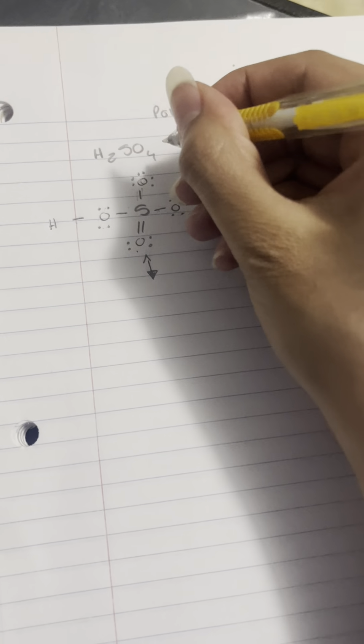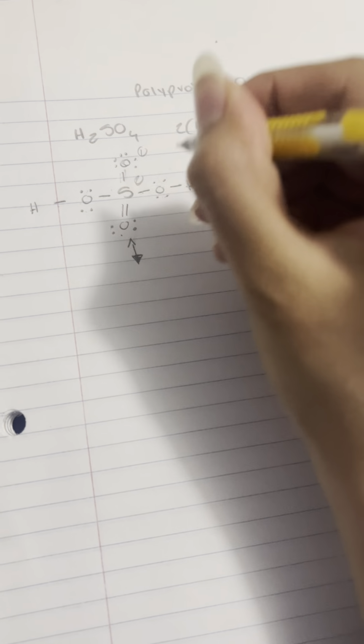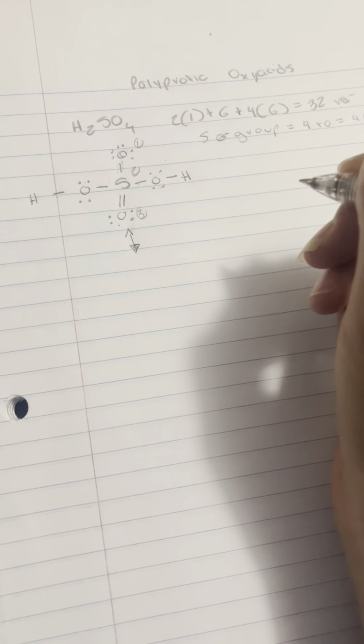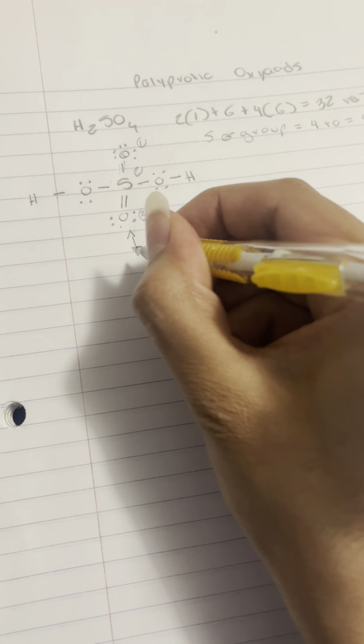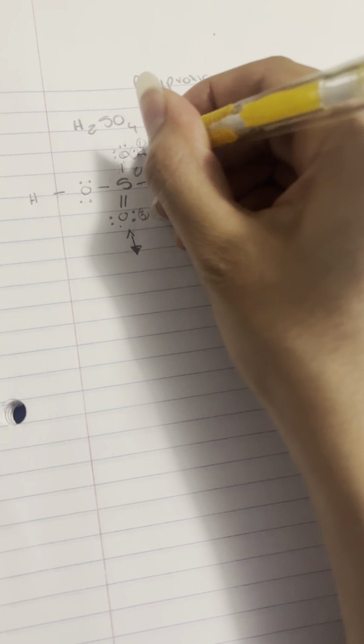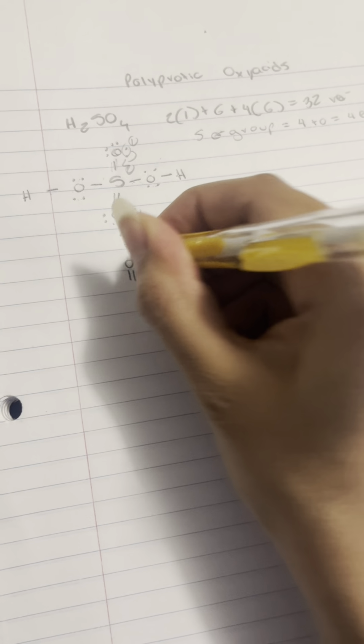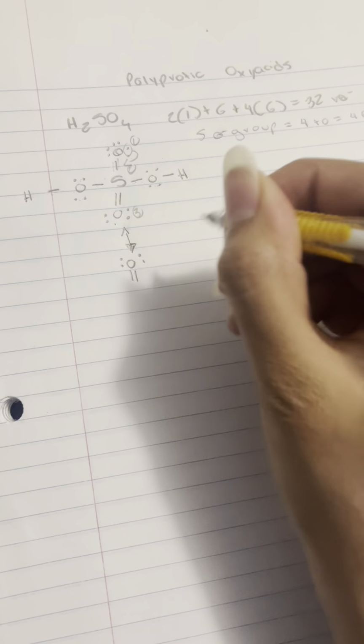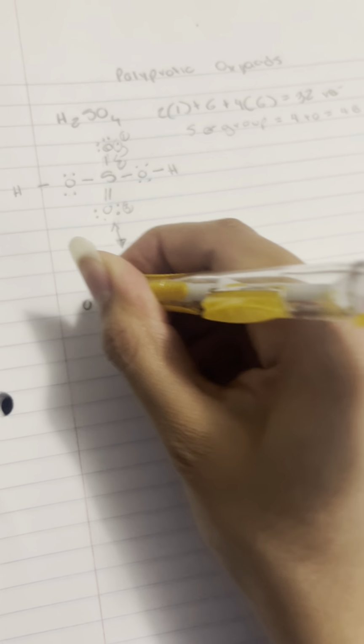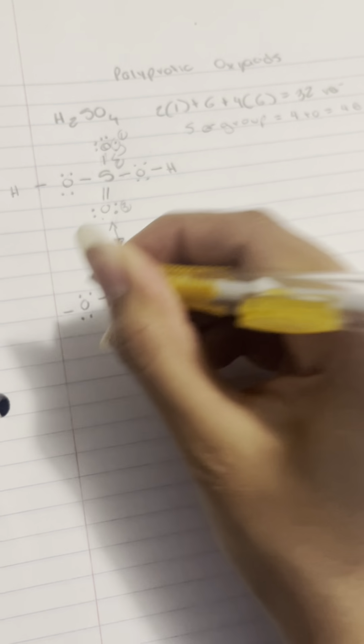For the next resonance structure, I would do this as 1, 2, and 3. Okay, so then this would jump here. So then this would become a double bond here, 2, 3, 4, sulfur. This would stay the same.